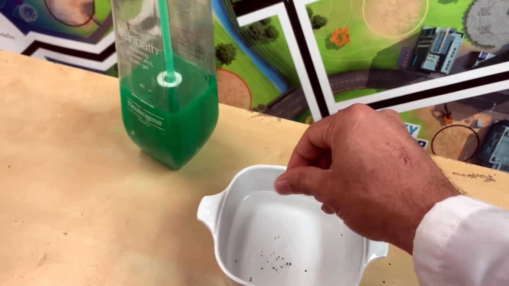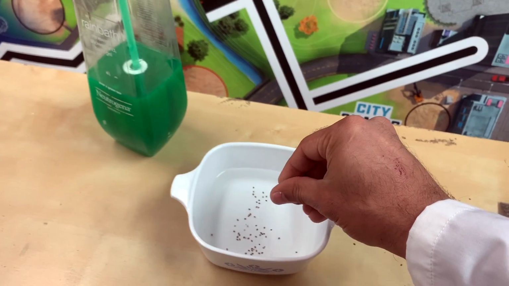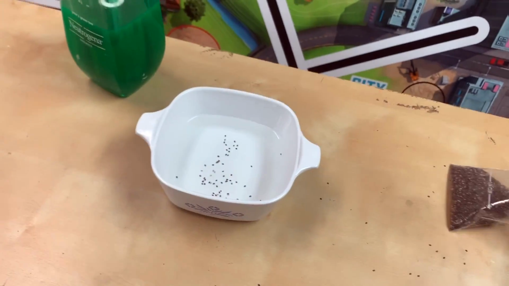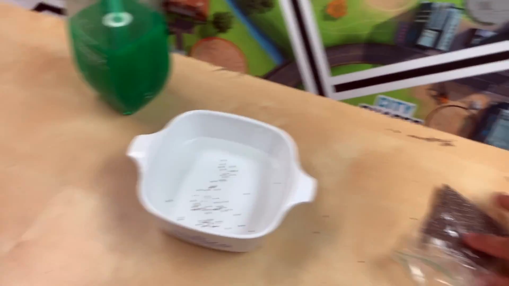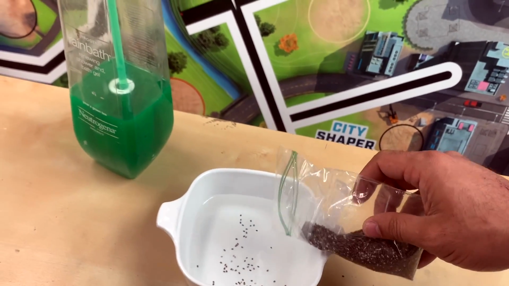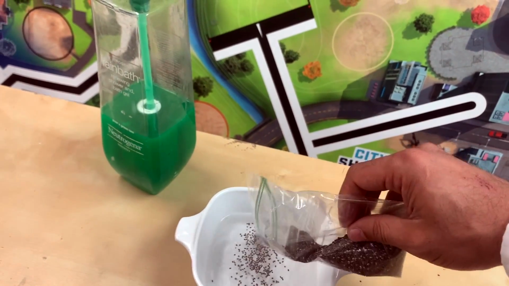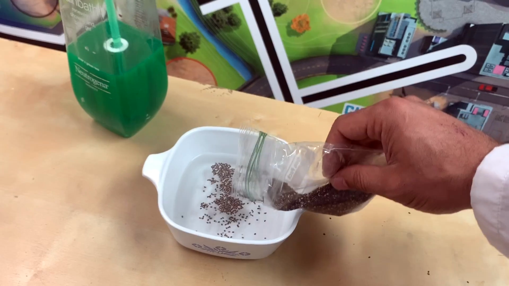So I'm gonna put this in the water. And I don't know if you can see this. I'm gonna put a little bit more. You can really see how bad this is. Okay. Yeah, you see? Wow.